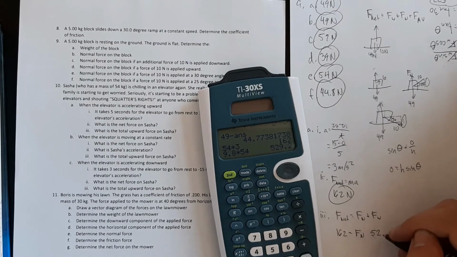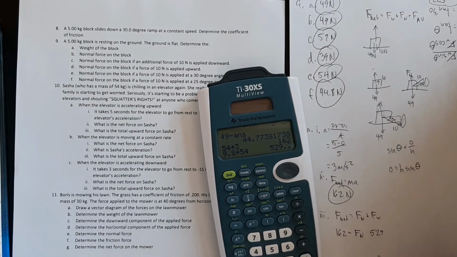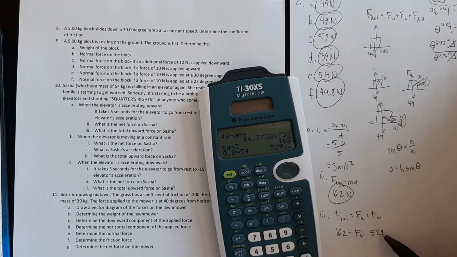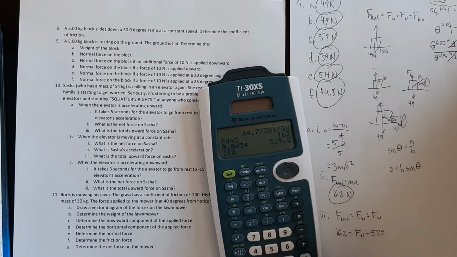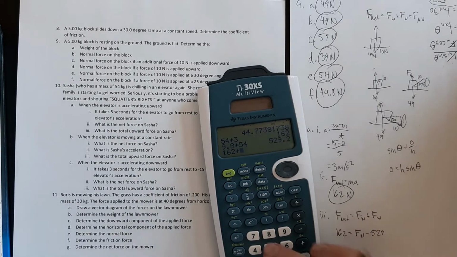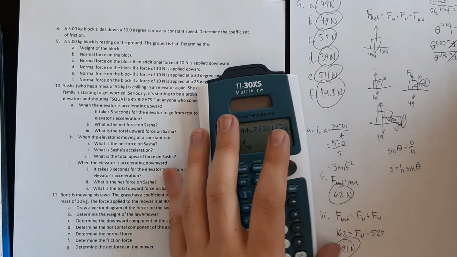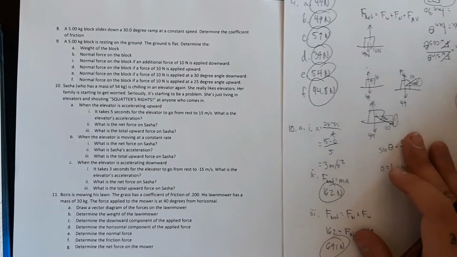529. Now we do need to pay attention to directions. She is accelerating upward, so her net force should be a different sign than her weight, which is pointing downwards. Let's say weight is negative. So now looking for our normal force, we've got 162, and we're just going to be adding that 529 over to get our normal force. So we end up with 691 newtons of force upward on her at the beginning for A.